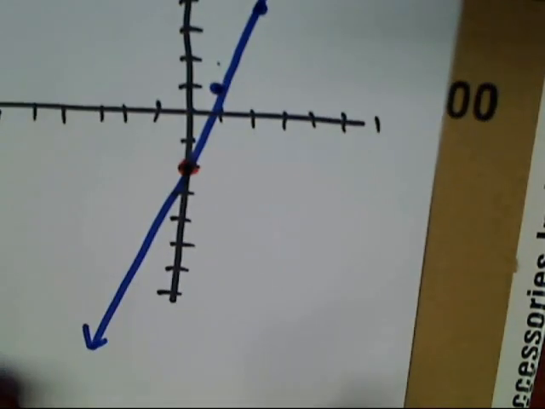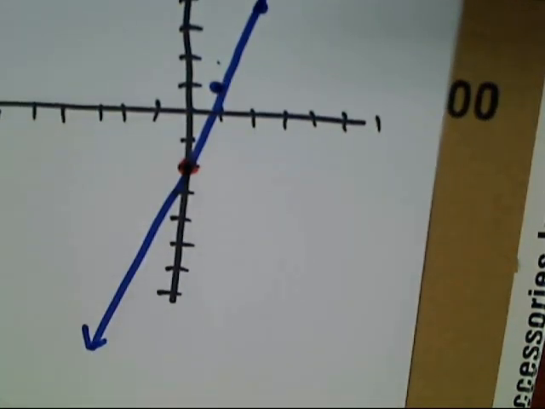So what was that technique to graphing by using the slope-intercept form?